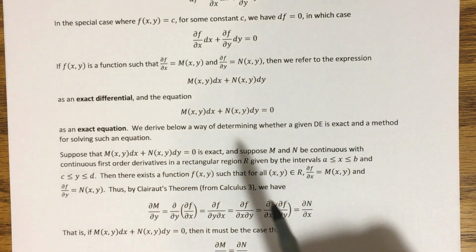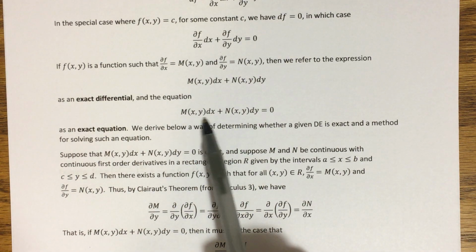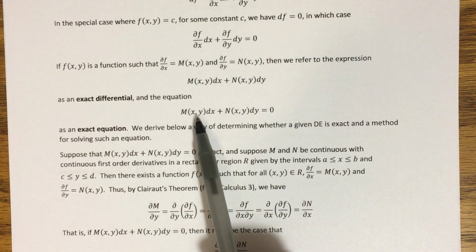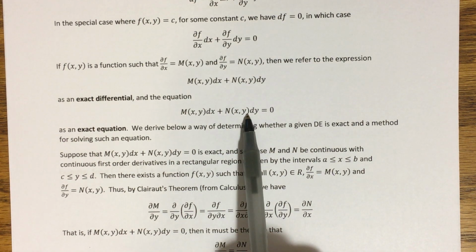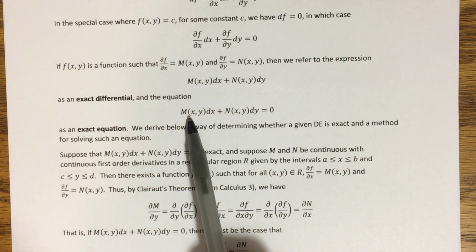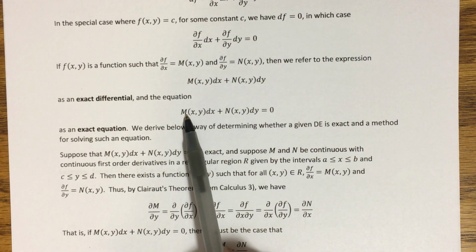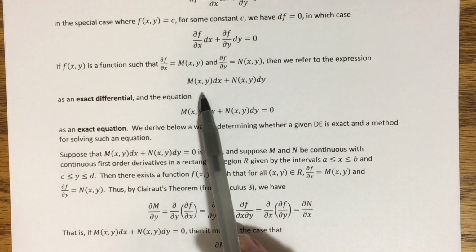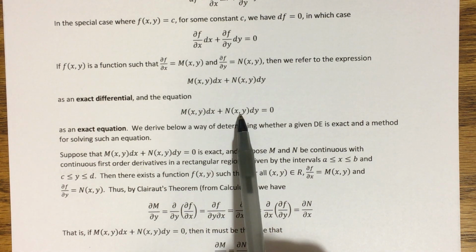So, given just any first order DE in differential form like this, one thing that we would want to be able to do is determine whether or not it's an exact equation. And remember, M and N aren't just any functions of two variables. They're very specifically defined. To say that this is exact, once again, is to say that there is some other function, f of x, y, that these two functions are partial derivatives of.